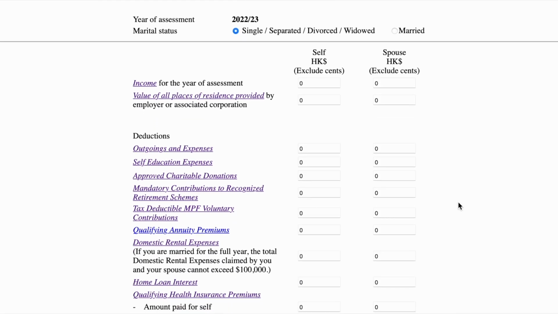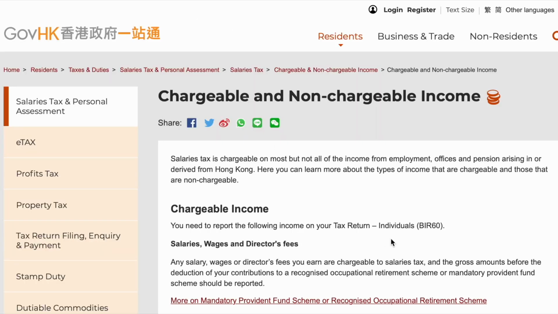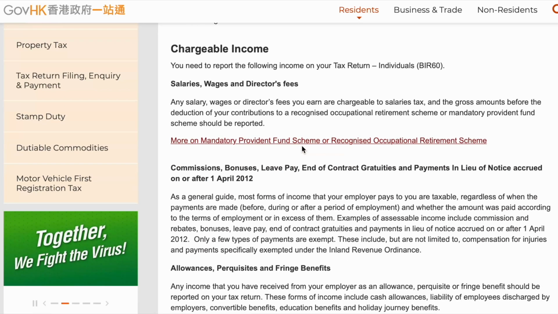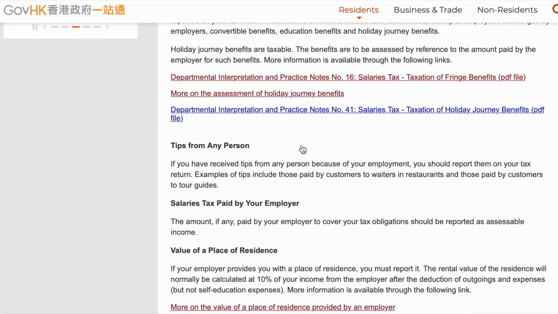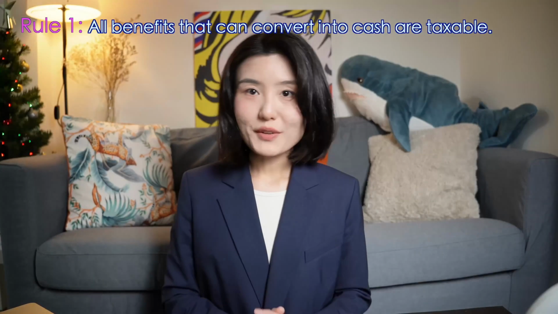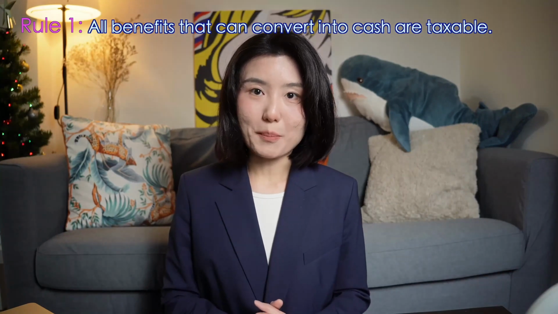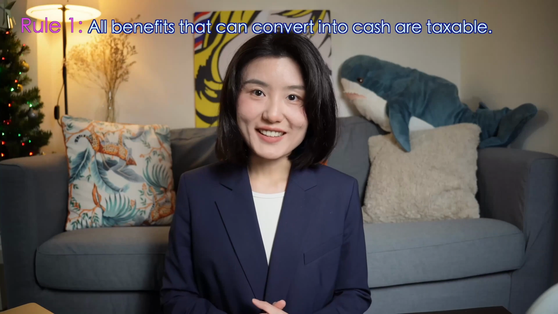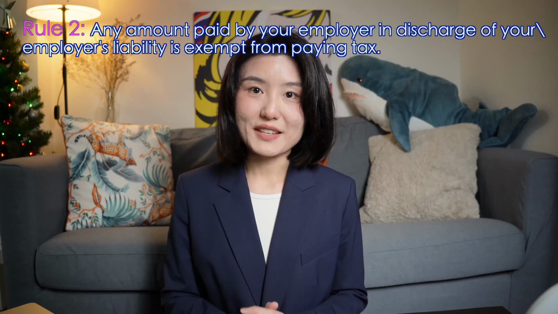It is selective, and the first and most important thing we have to fill in is definitely the income for the year of assessment. Income includes your basic salary, allowance, commission, bonus, gratuities, and other fringe benefits as well. And there are two rules that we have to pay much attention to. The first rule is that any benefit capable of being converted into money by the recipient is definitely taxable. The second rule is that any amount paid by your employer in discharge of the employer's liability is exempt from tax for you.